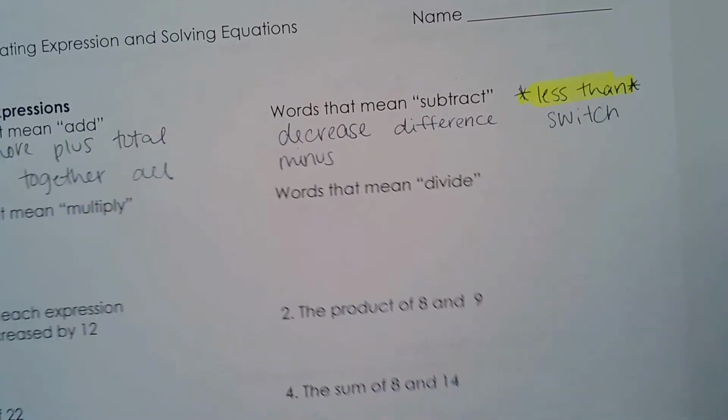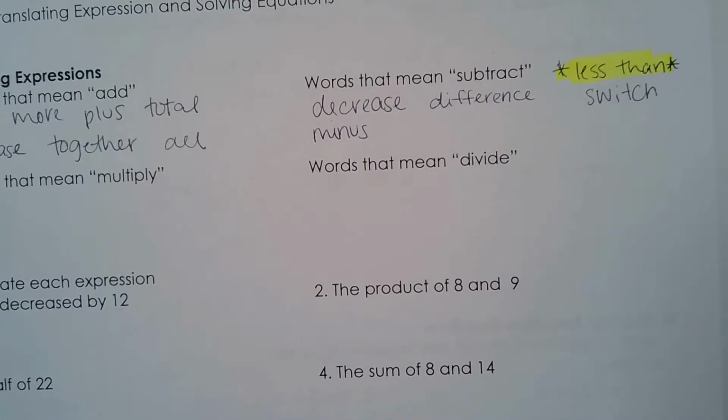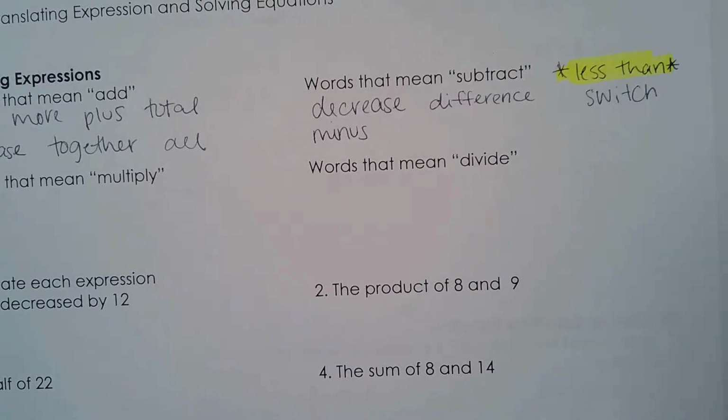Try not to knock over my coffee here. I ain't never heard of switch. Well, now you have.